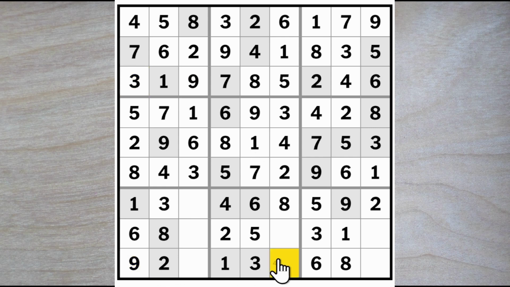9 blocks over, giving me a 7 here and a 9 here. 7 blocks over, giving me a 7 here and a 4 here. 4 blocks over, giving me a 4 here. 7 and 5 to be placed. The 5 blocks over, here's a 7, and here's a 5.